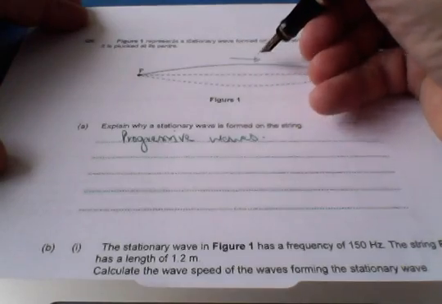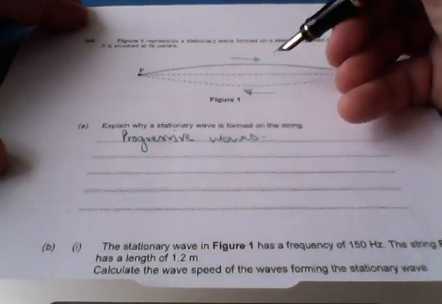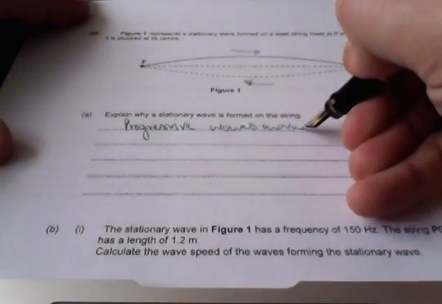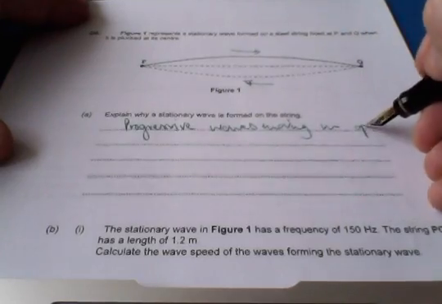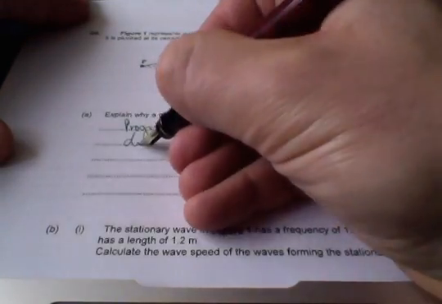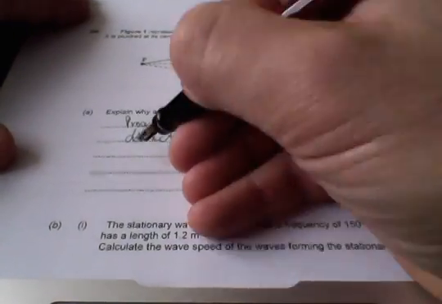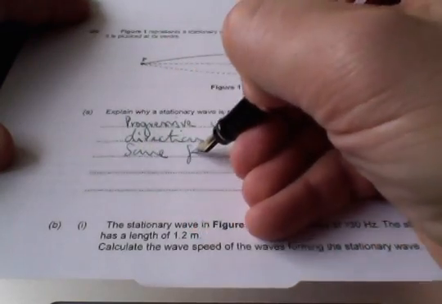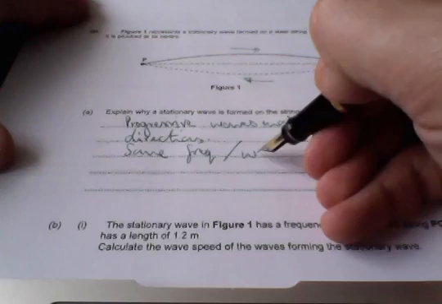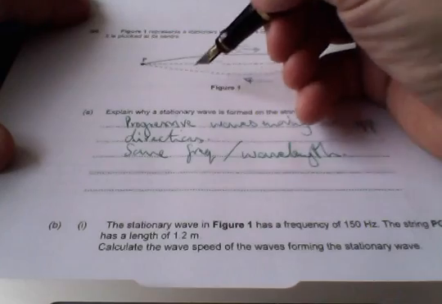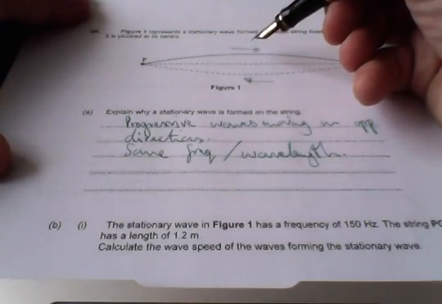One of them's moving that way, the other one's moving that way, and as they move through each other, they have, so they're moving in opposite directions. They have the same frequency, or if you prefer the wavelength. So therefore, as they move through each other, they superimpose.